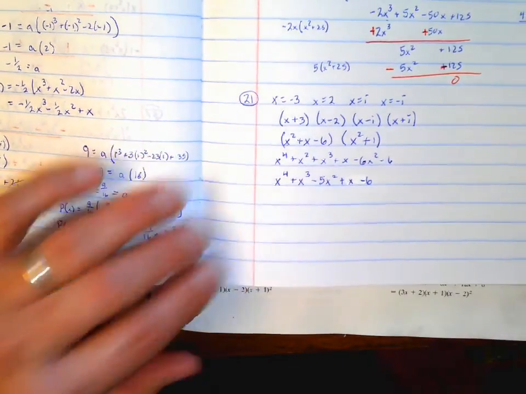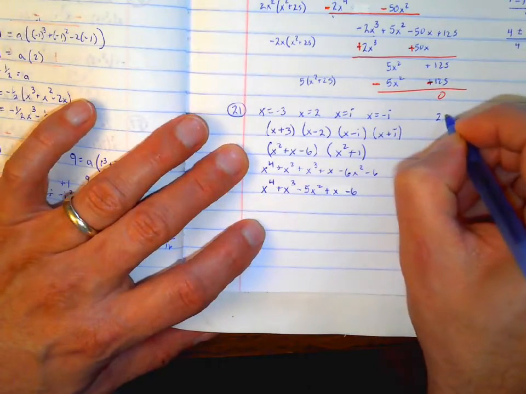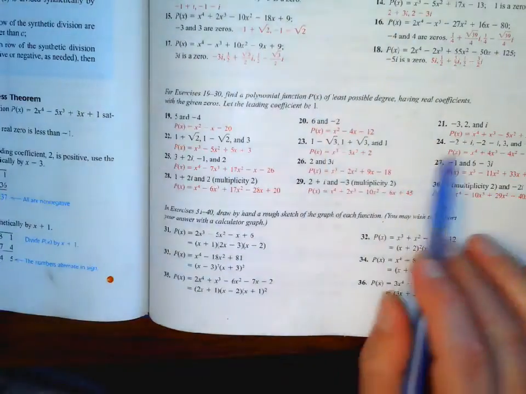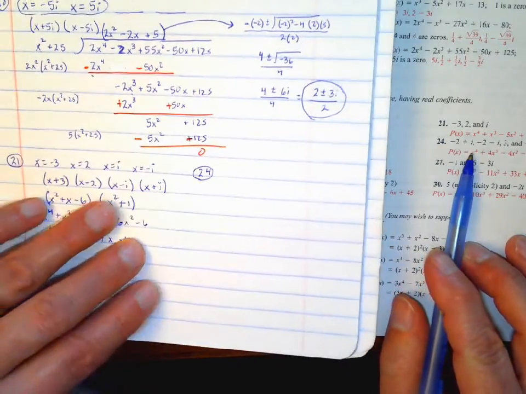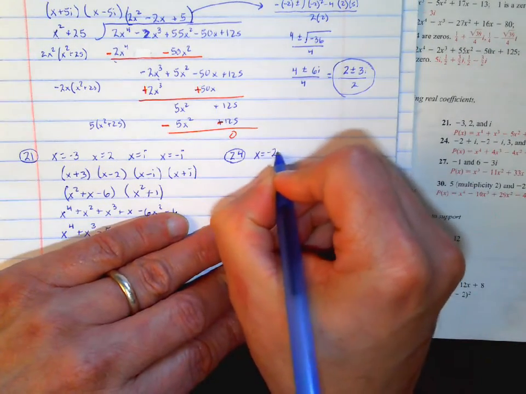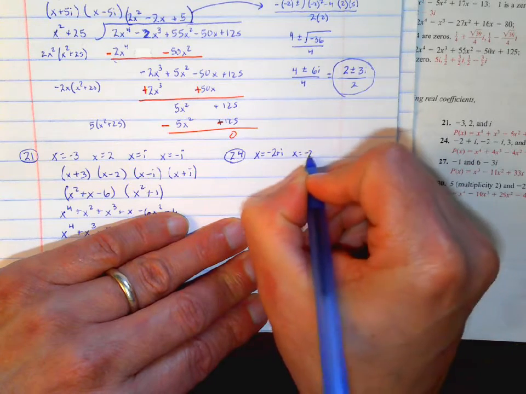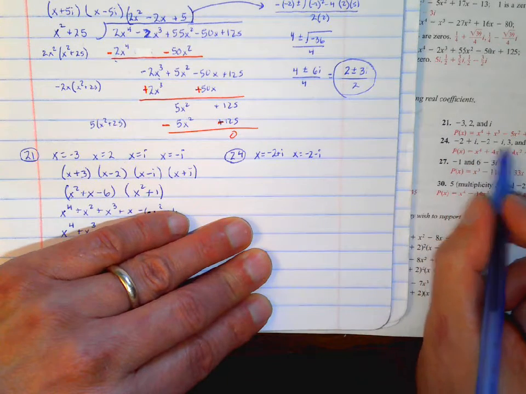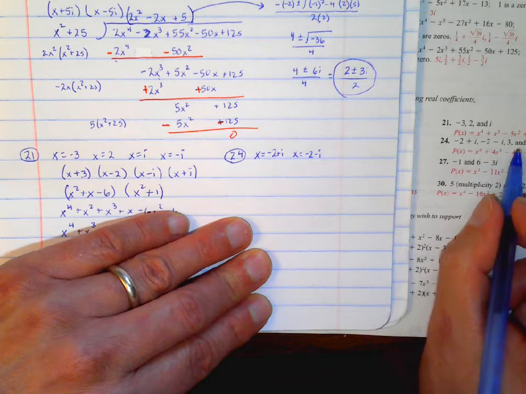Okay, number 24. Same thing here. So we have x is equal to -2 plus i, which means x has to equal -2 minus i as well. Okay, and then x equals 3 and -3.